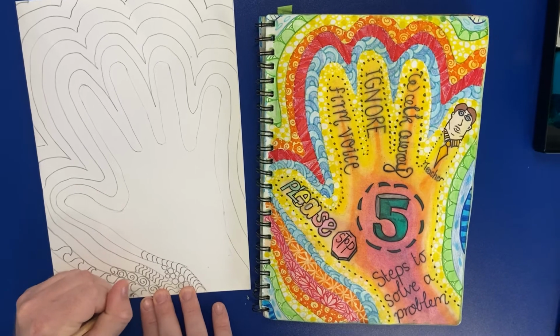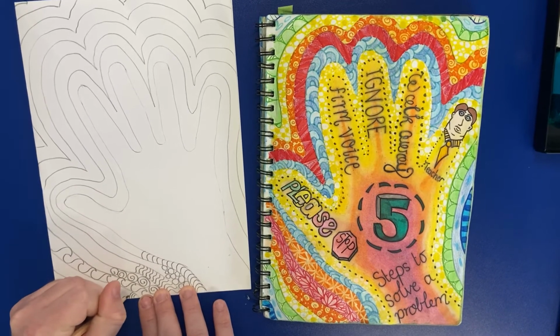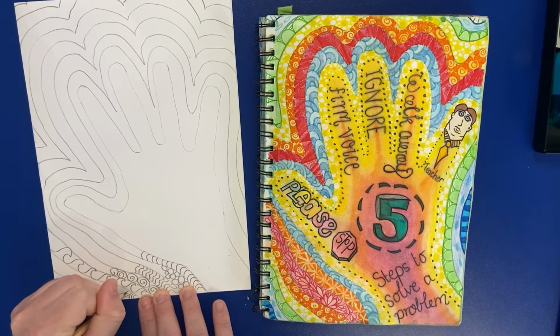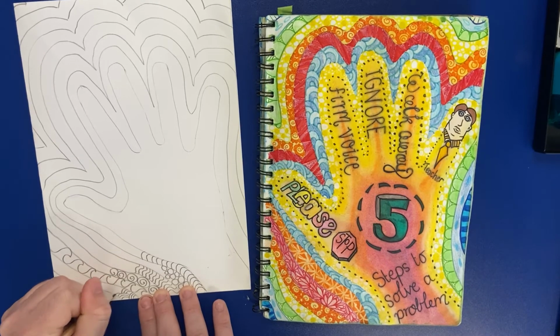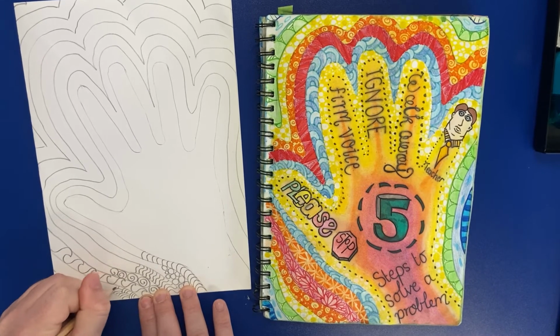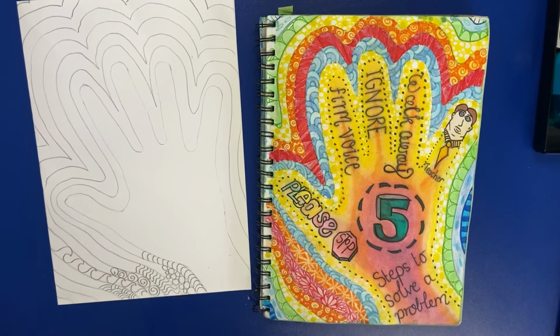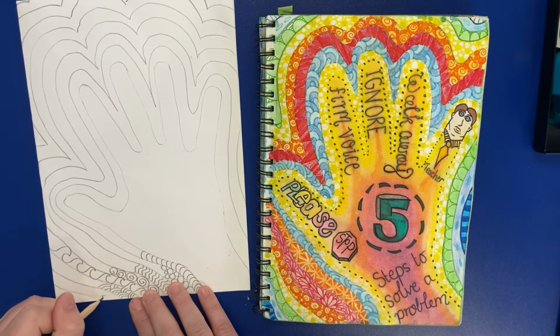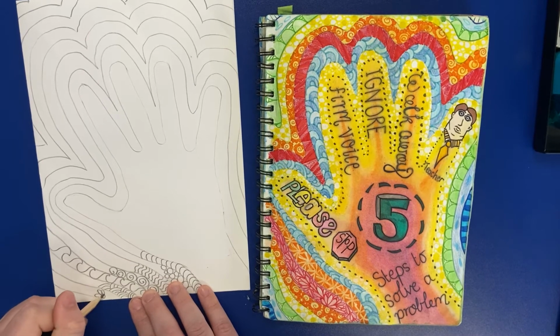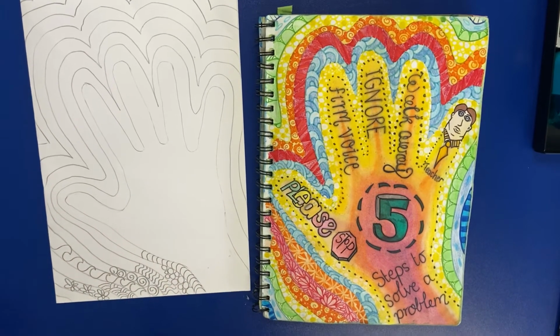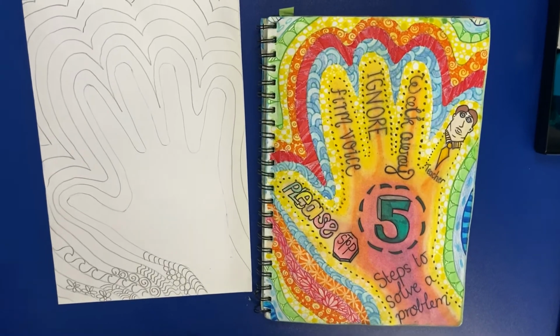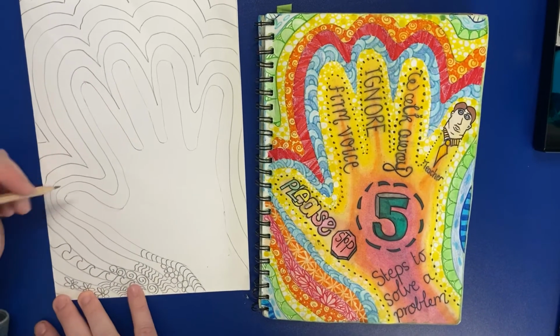Another one could be 1, 2, 3, 1, 2, 3, like so, all the way around, a bit of a Japanese design. You could do flowers. Whatever makes you happy. And then you can consider how you want to write your 5 steps.